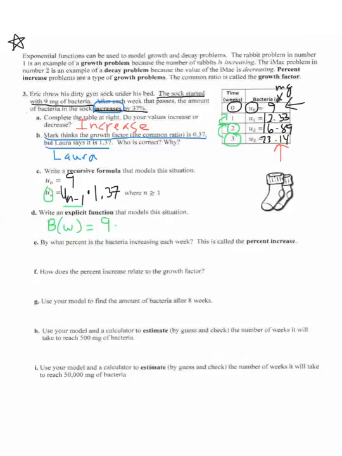And then we're going to multiply it by our growth factor, which is 1.37. And the exponent is W. So this W and this W are the same.